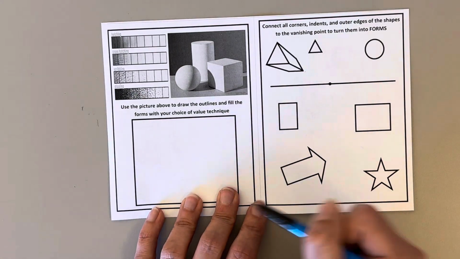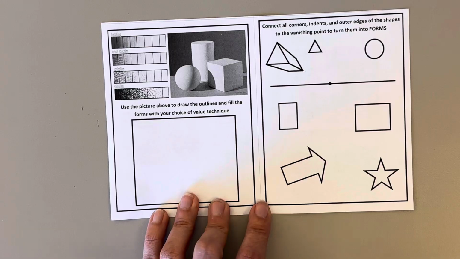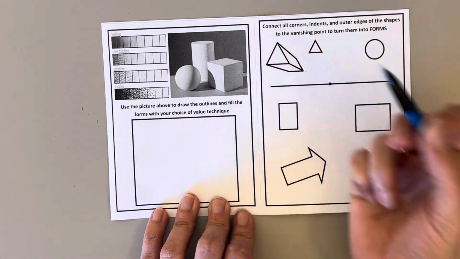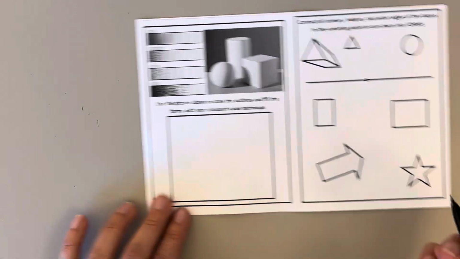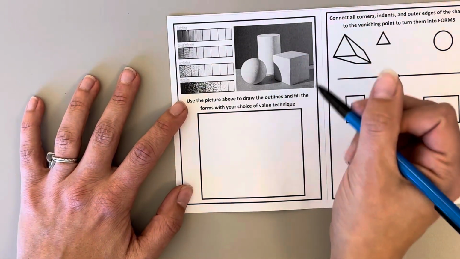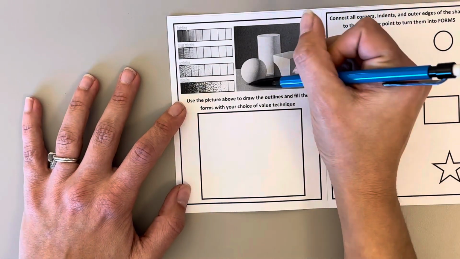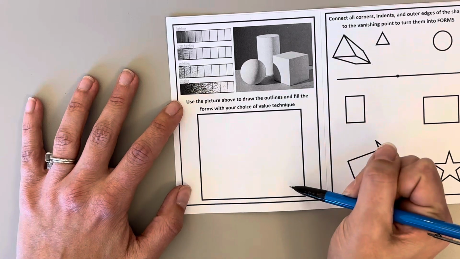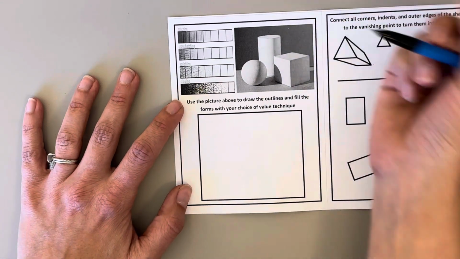Hello and welcome to the second practice for form. Today we are going to redraw this image above, so let's start together. Let's begin by taking a look at how much space we have taken up by the objects. The objects go almost down to the bottom of this square and almost up to the top.